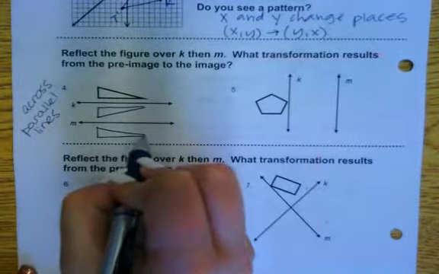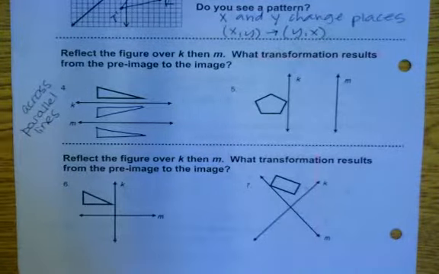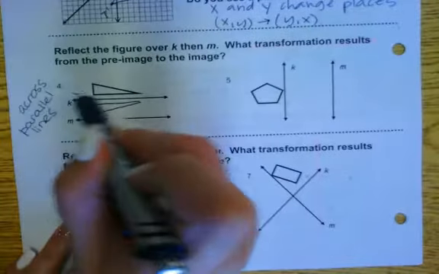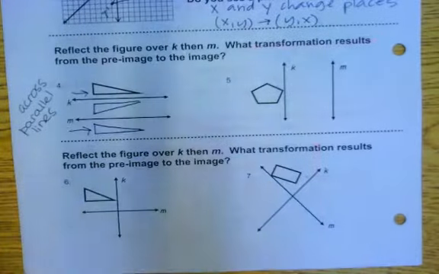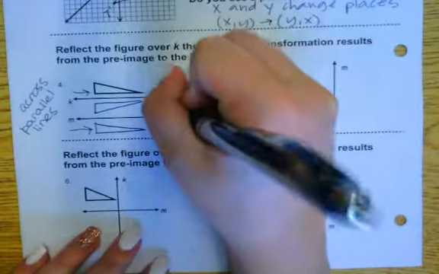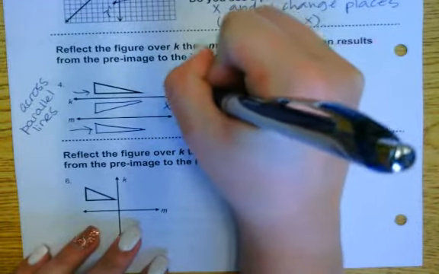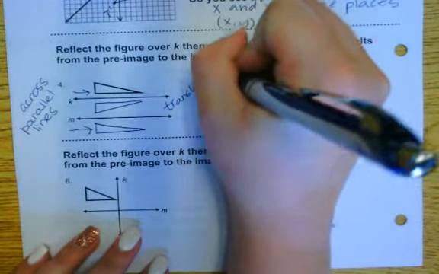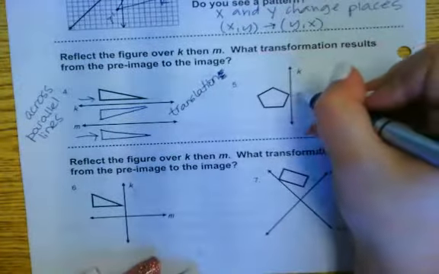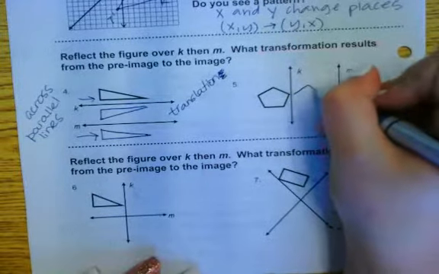So it's asking what transformation results from the pre-image to the image. So from here to here, what kind of transformation does that look like? A translation. What direction? Just down. Okay, so a double reflection across parallel lines looks like a translation. And then you can show the same thing with the pentagon, but my drawing skills are not very good.